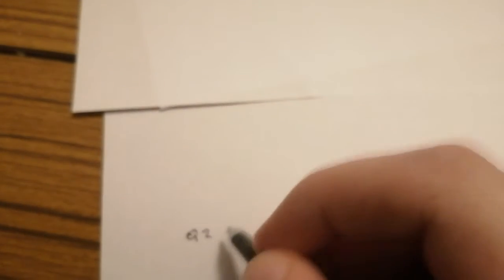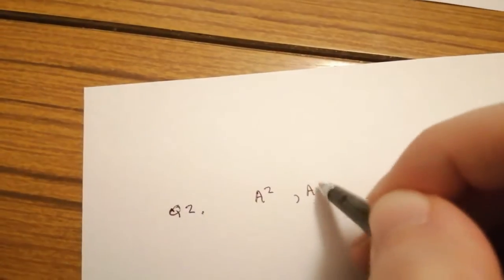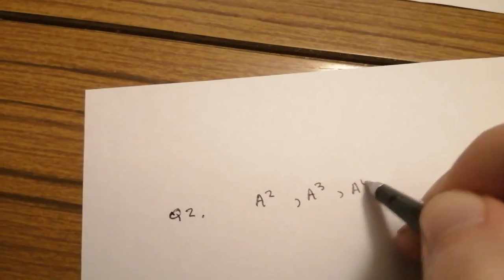So what was question number 2? To find A squared, A cubed, and A to the power of 4.